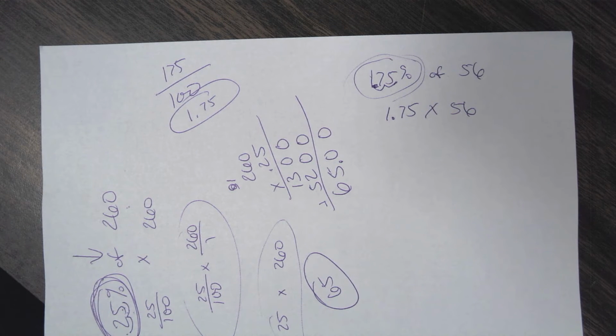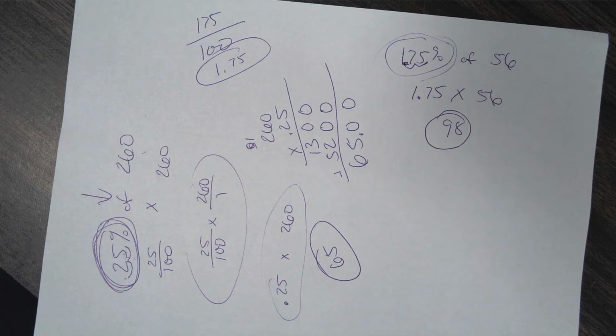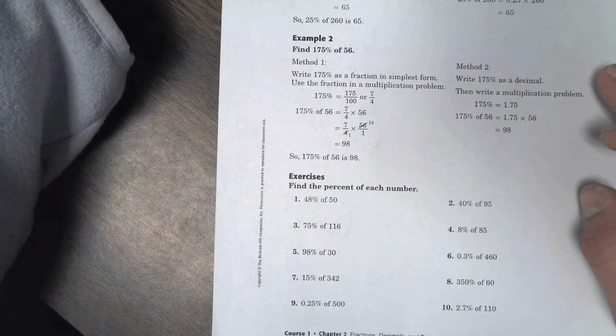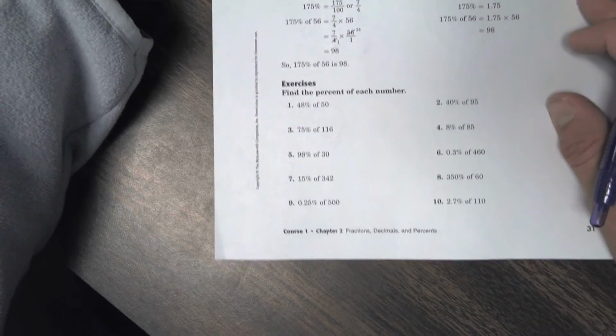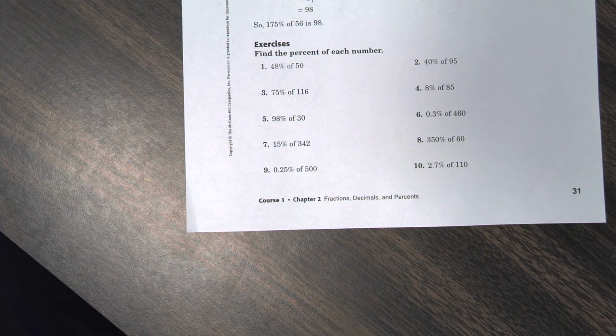And what do we get? That's why you have a calculator. Do it. 98. Any questions on those? Guys, all you're doing is multiplication. It's as easy as that. Change this to a decimal, then multiply it out. All right? So go ahead and do 1 through 6. So make it a decimal first. Whenever you see a percent sign, it is not in decimal form. Even if a decimal is there, it's still not a true decimal. You still have to move it.